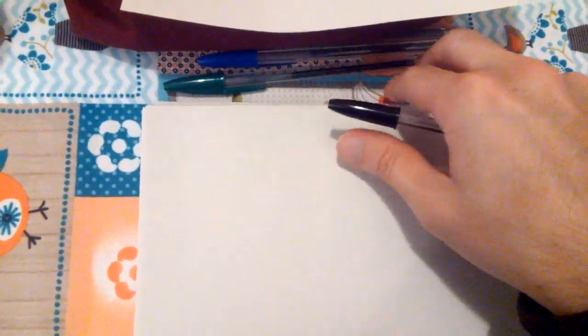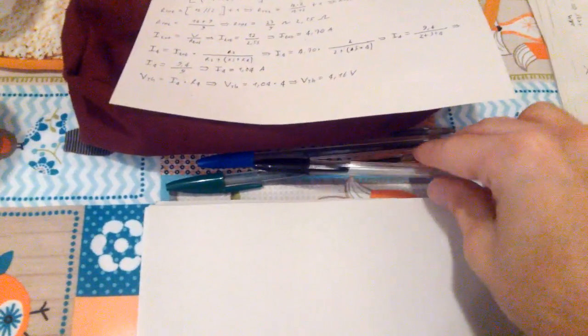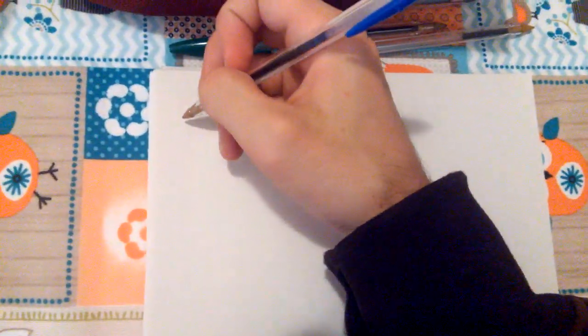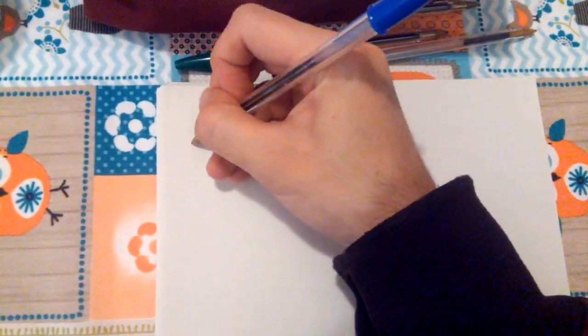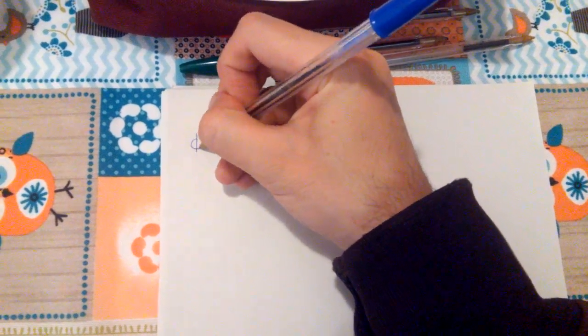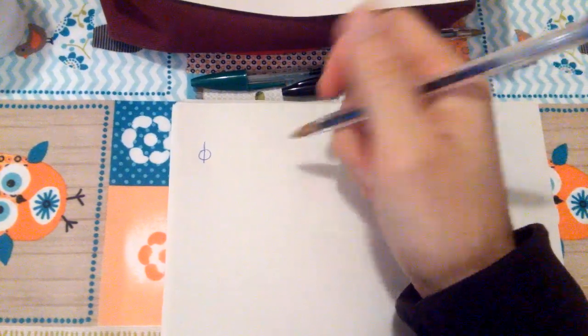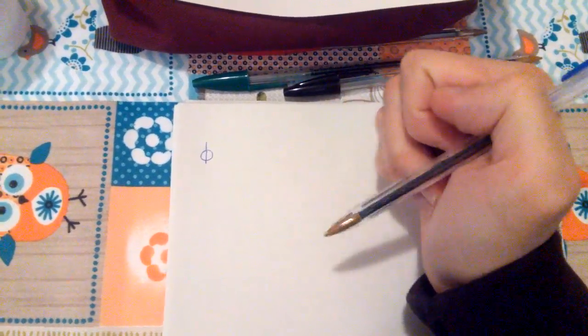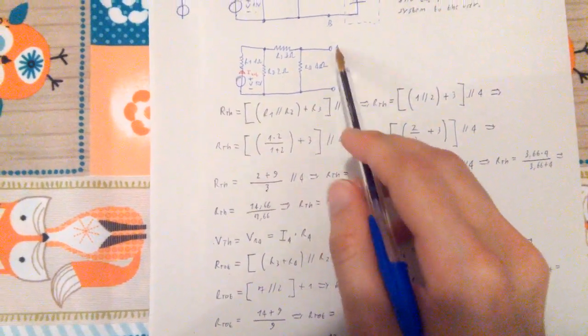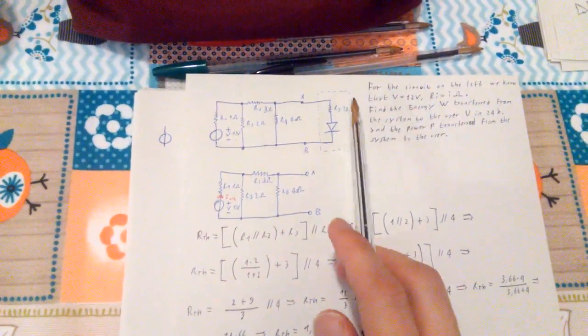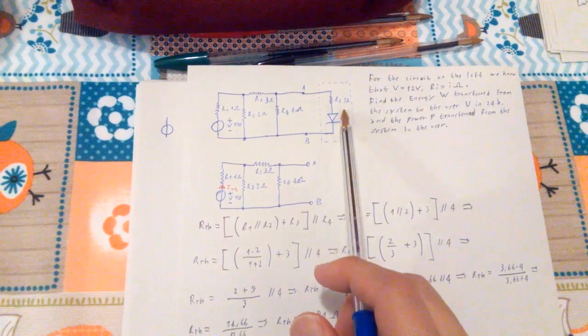So the Thevenin equivalent circuit for this circuit is going to be, remember, the Thevenin equivalent circuit is a voltage supply in series with a resistance. But since we have done all this across the points A and B, we're also going to have to add this part.